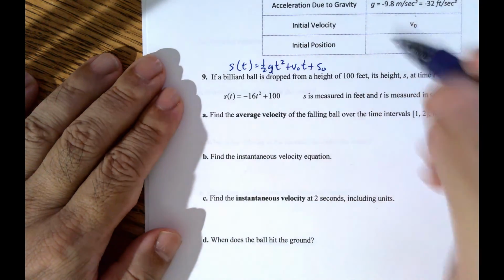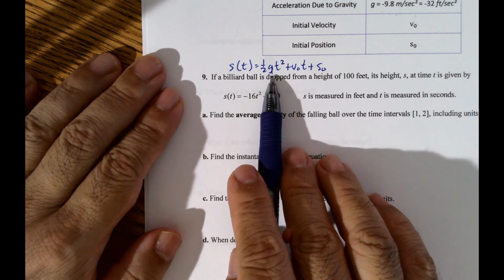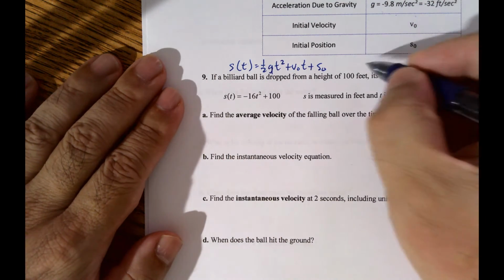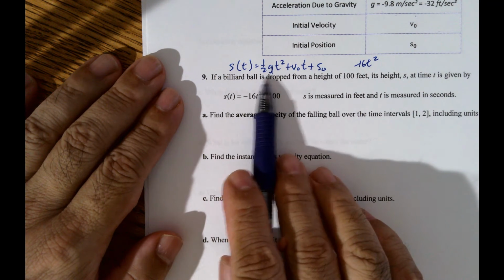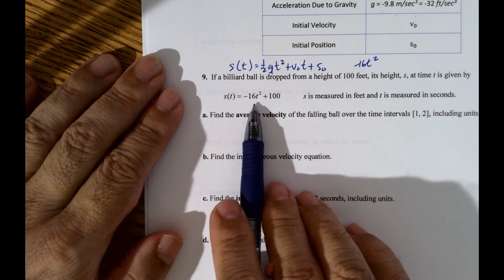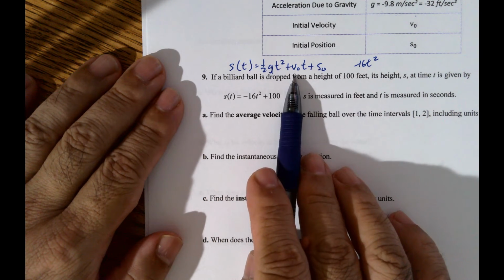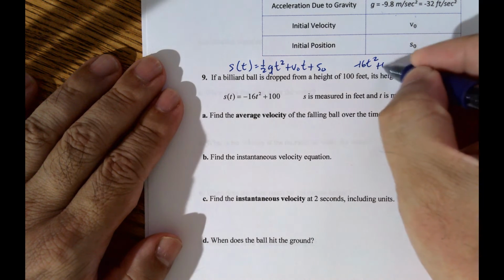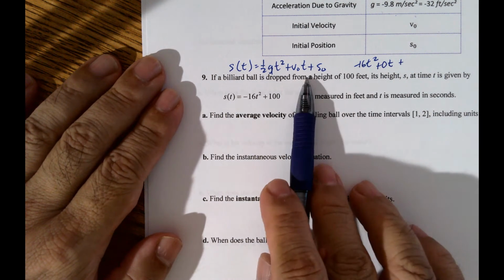That's a G. Generally speaking, G is going to be negative 32. So if you just want to start this as negative 16t squared, half of negative 32 is 16. That's where that negative 16 is coming from. And then initial velocity, since you're dropping the ball, the initial velocity is 0. So this is plus 0t. And then from a height of 100 feet, so the initial position is 100.